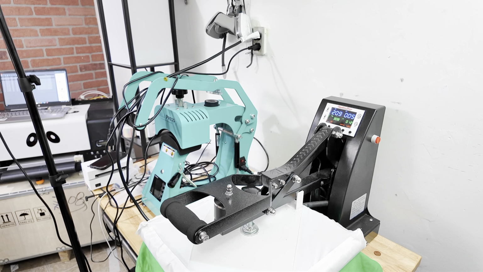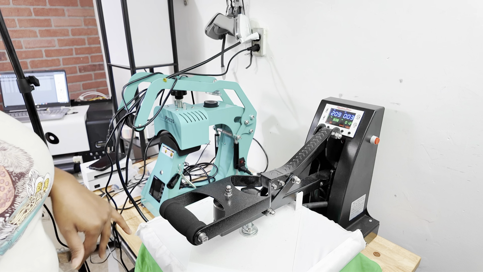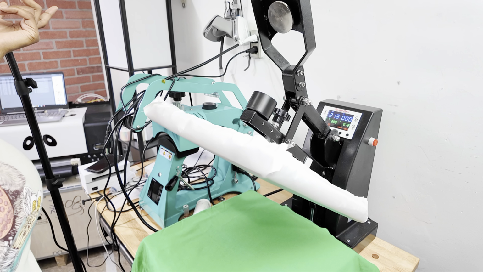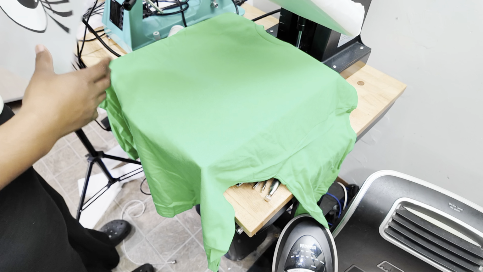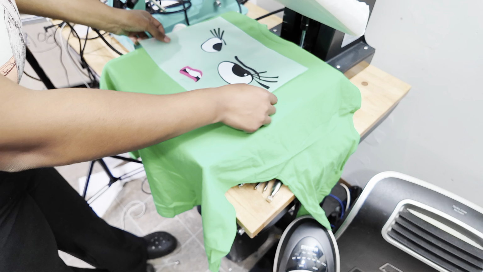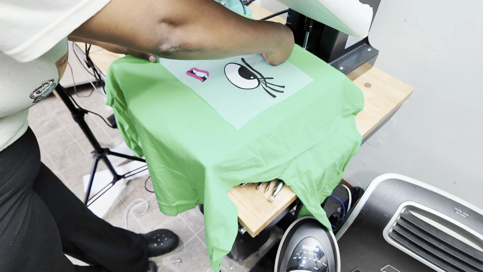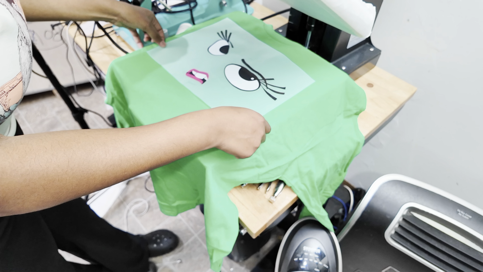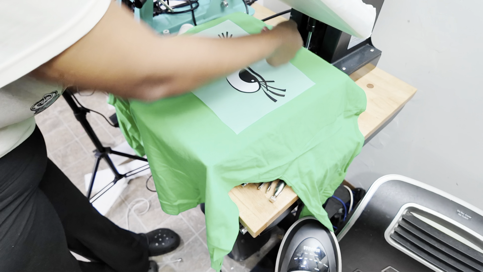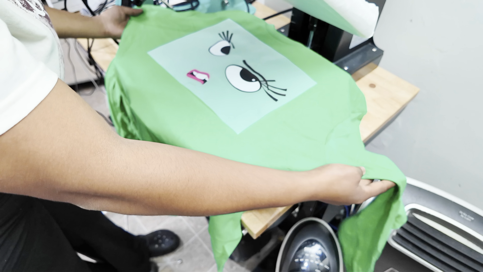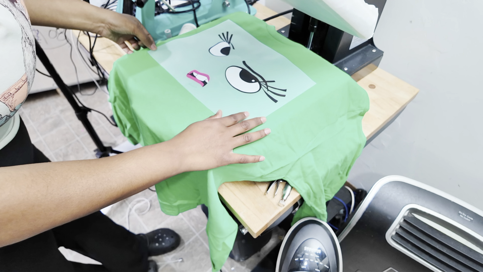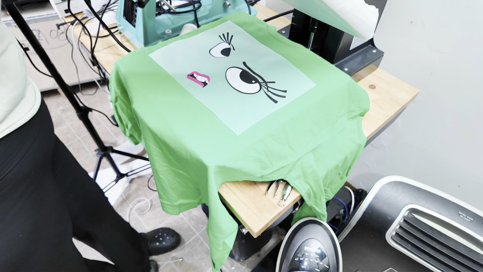That's the best part about having this heat press because I can multitask. Voila. So I pressed the moisture out of it. Now I'm just going to add the transfers on there. And I usually go 3 fingers below the collar. But already this looks good.